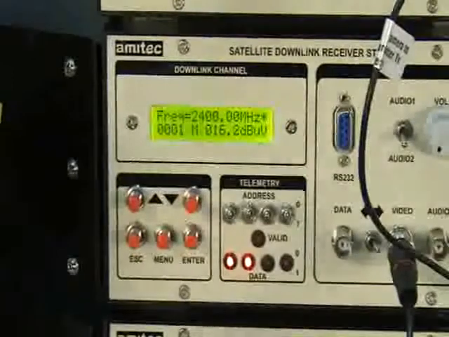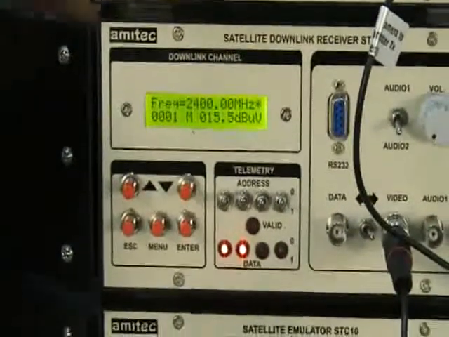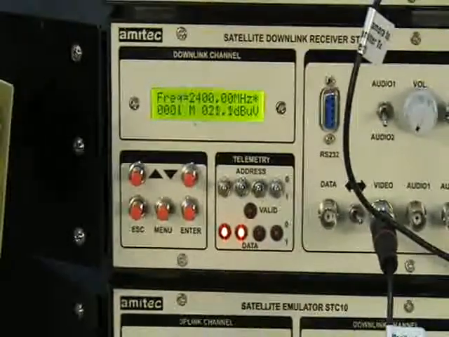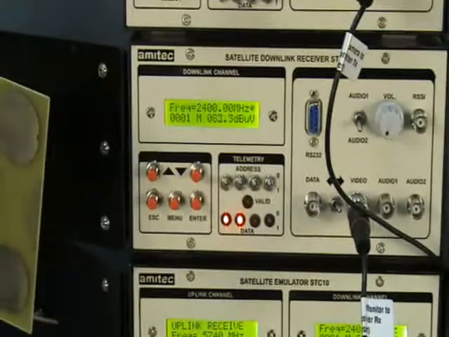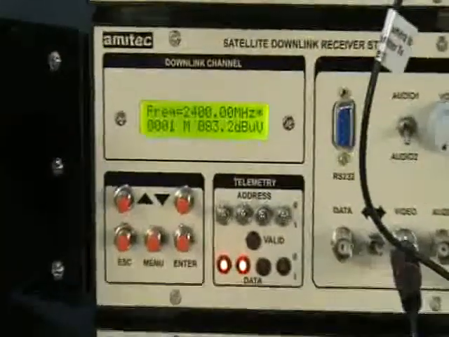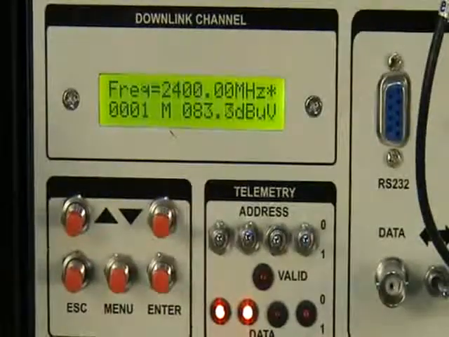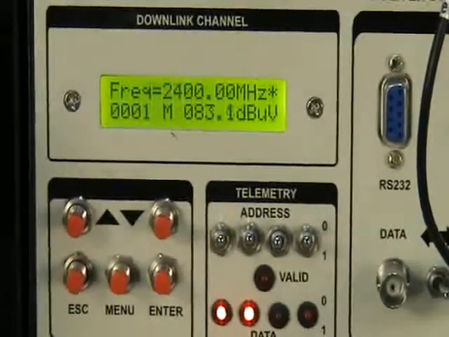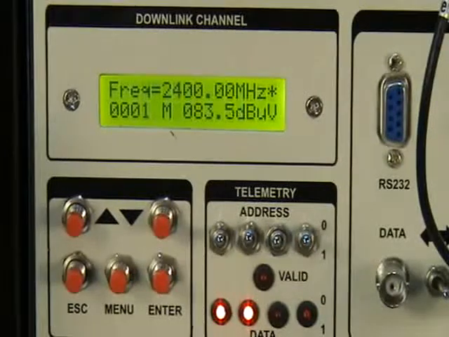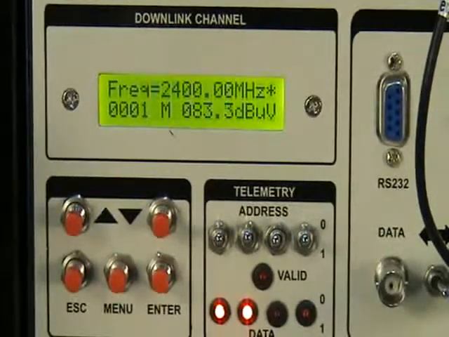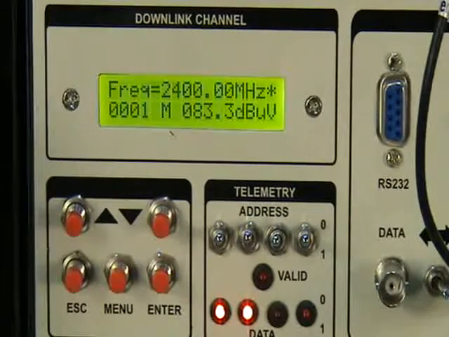Now we will switch on the transmitter and the satellite. Now, the uplink is at 5.74 gigahertz and the downlink is at 2.4 gigahertz. So switching on the satellite, the receiver starts receiving the signal. Now as you can see, it is reading around 83.5 dB microvolt.